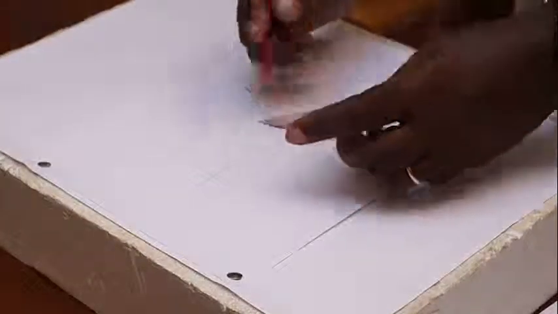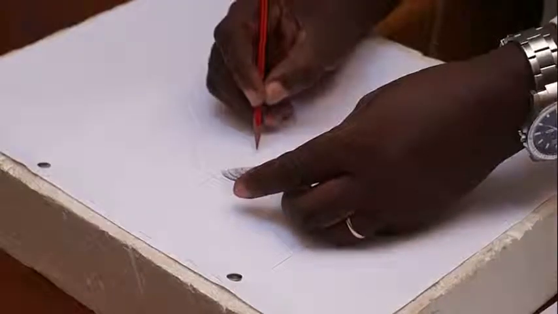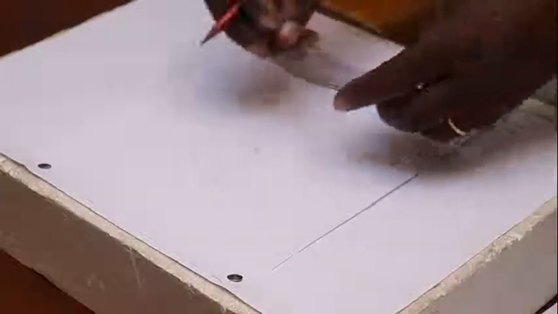Then use a protractor to draw an angle of 30 degrees with that normal.